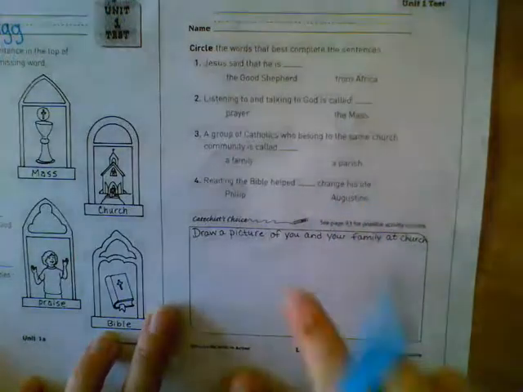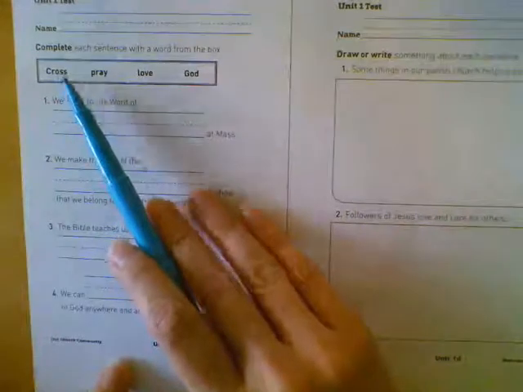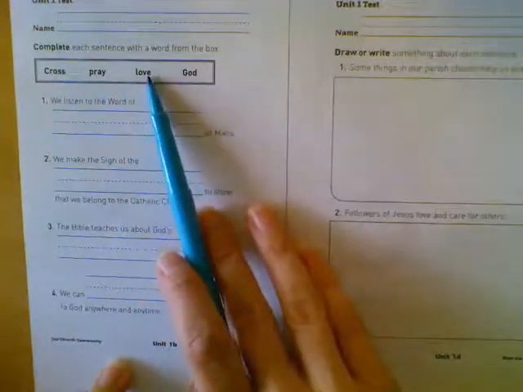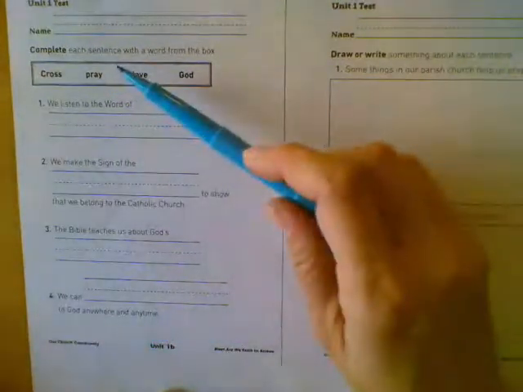And when you are finished, we're going to come back to this one so you can take your time on it. So go ahead and flip. If you flip from the bottom up, then you'll be on the other side. And we're going to start here on this side where we have the completing the sentence with the words from the box, okay? So the words in the box say cross, pray, love, God. And I'm going to go through and I'll read each sentence and you will choose the best answer from the box and write it on the line.